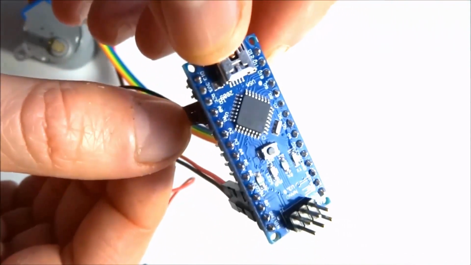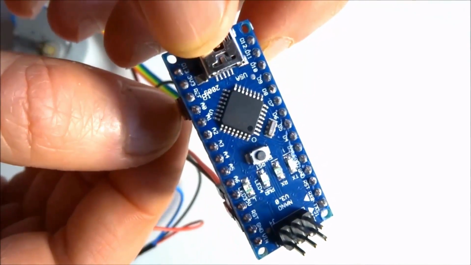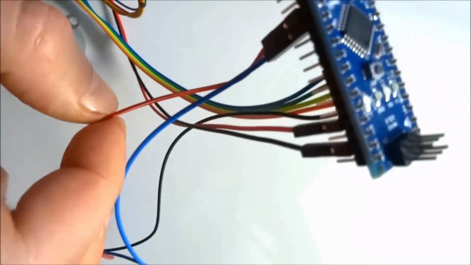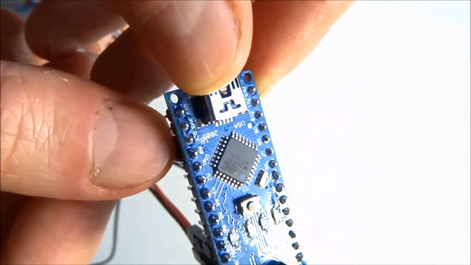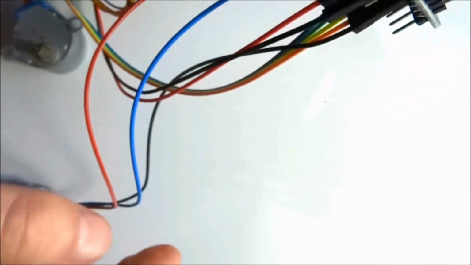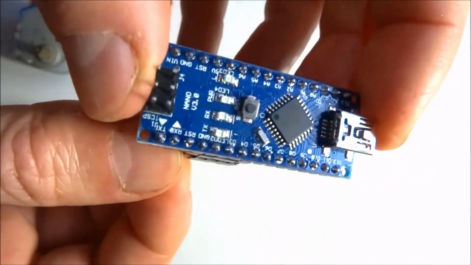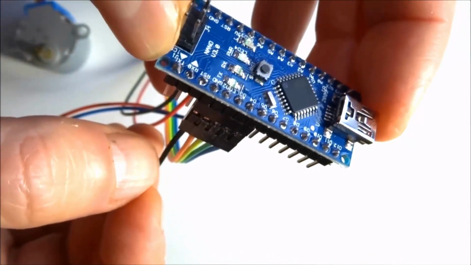The blue wire signal will go to analog pin 0 on the Nano. The red wire from the joystick will go to the analog reference power from the Nano, and the black wire will be connected to one of the ground pins on the Nano.